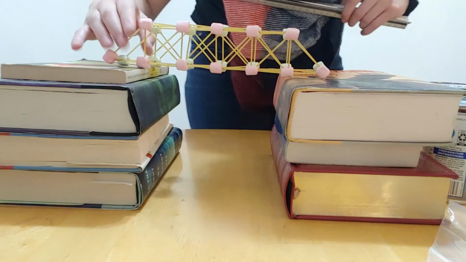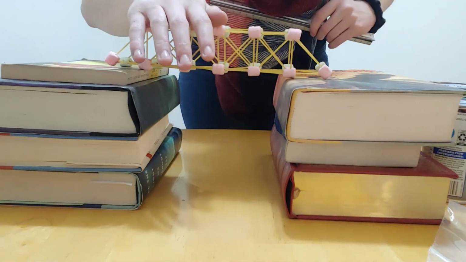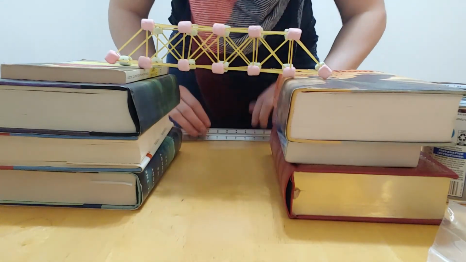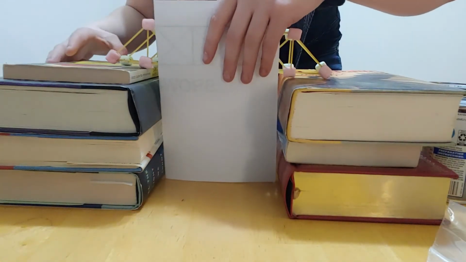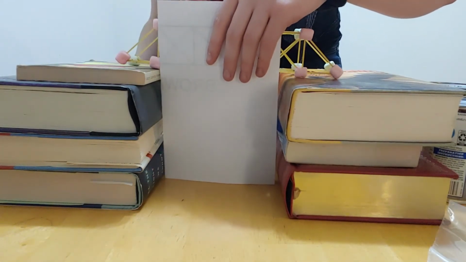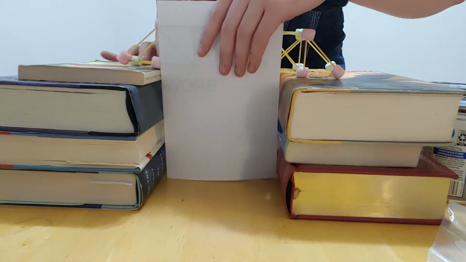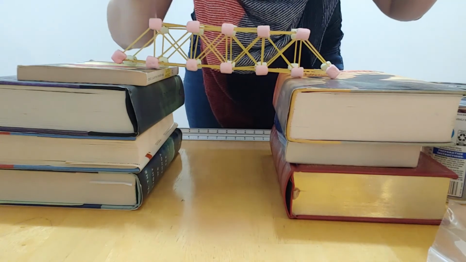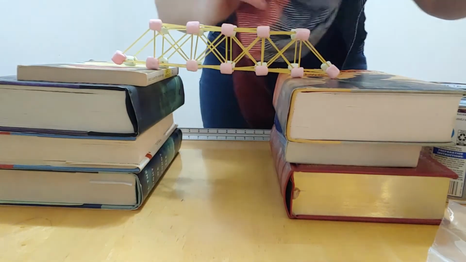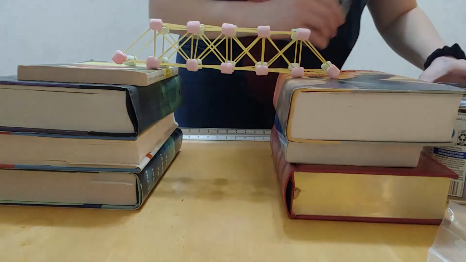So in order to know that you're setting your towers 5.5 inches apart, you can of course measure them with a ruler, which is just fine. But another trick that you can use if you don't have a ruler is just take a regular sheet of paper, because the regular paper is sized 8.5 by 11 inches, and half of 11 is 5.5. Now that we've got our testing apparatus all set up, the only thing left to do is put some weight on this bridge and watch it break.